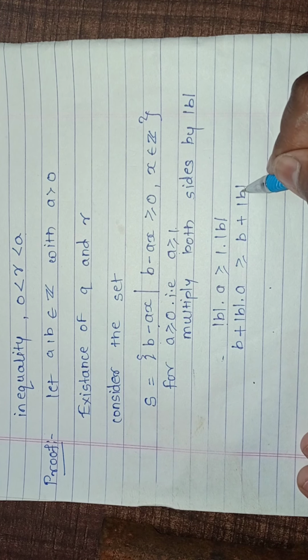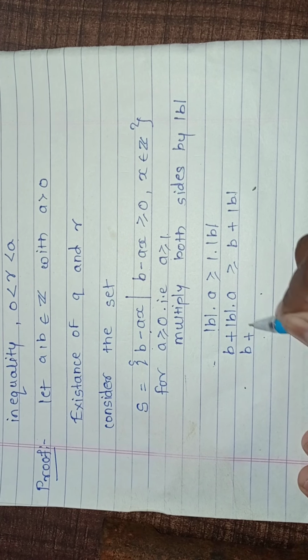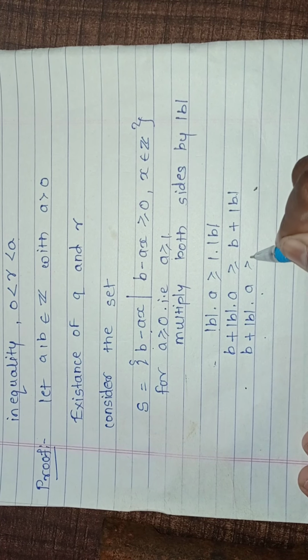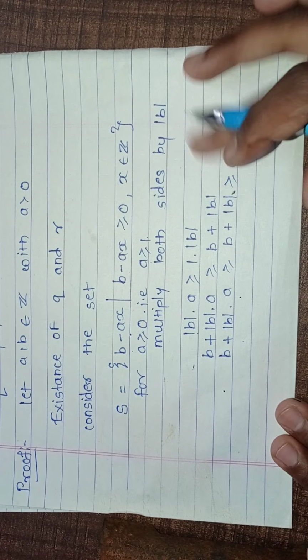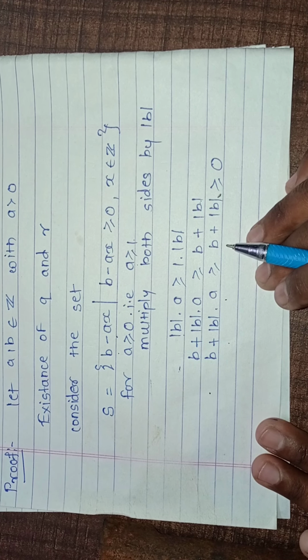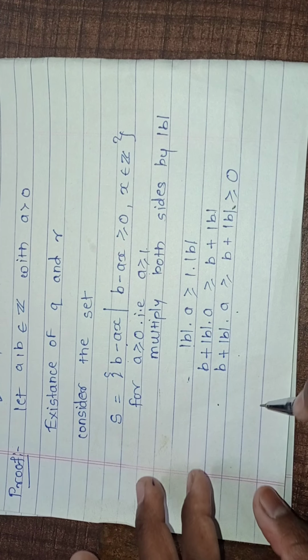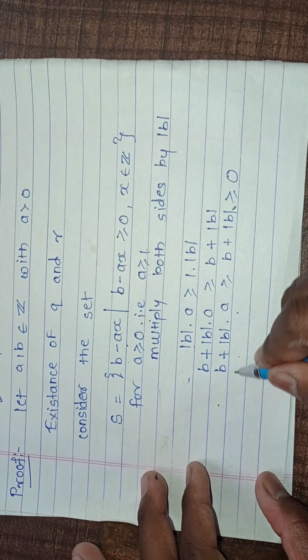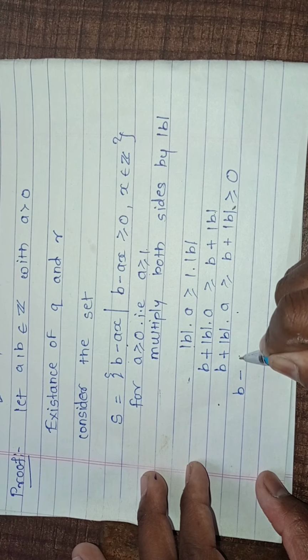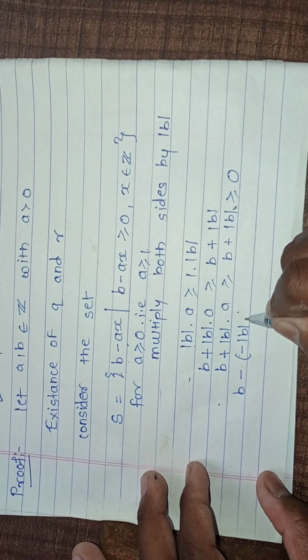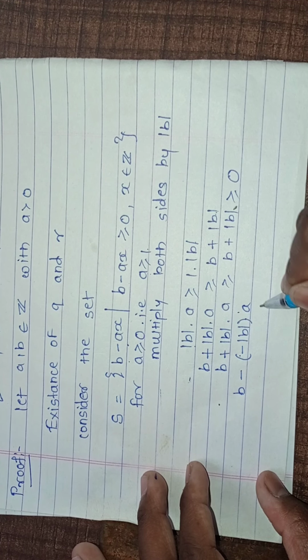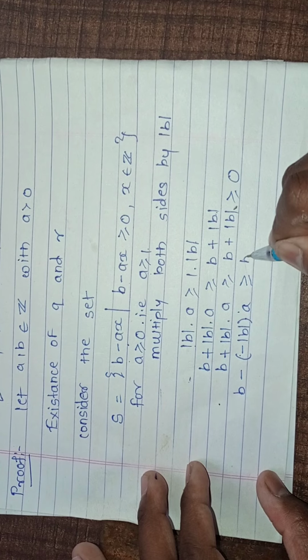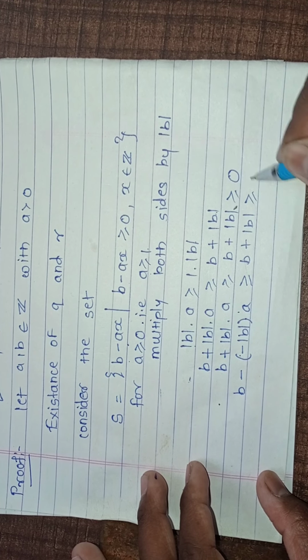Therefore, b + |b|·a ≥ b + |b| ≥ 0. This equation we can write like this: b − |b|·a ≥ b + |b| ≥ 0.